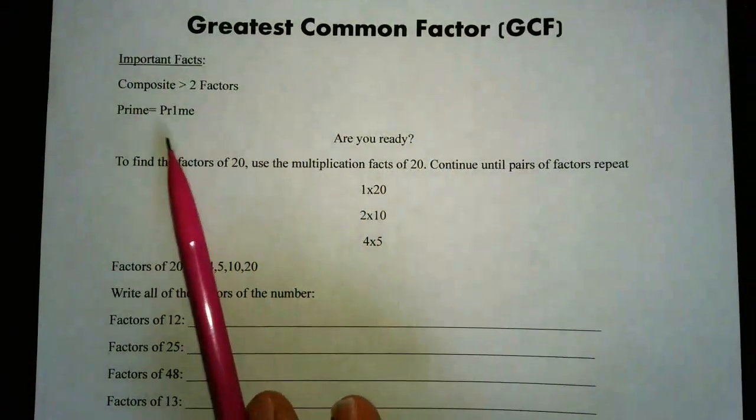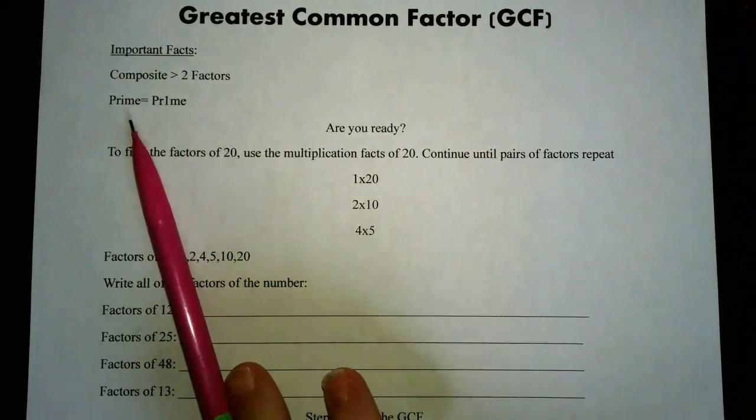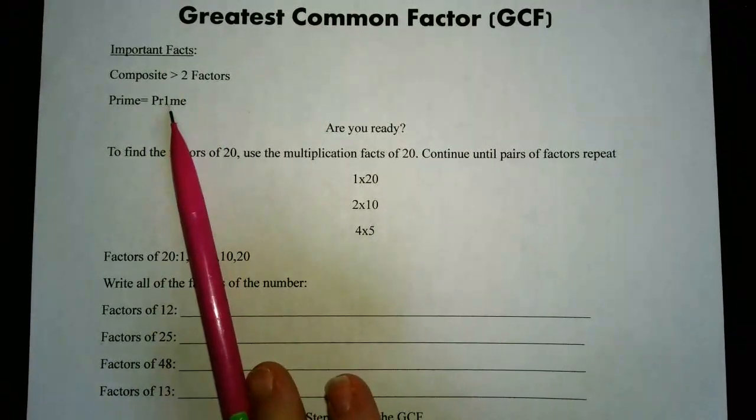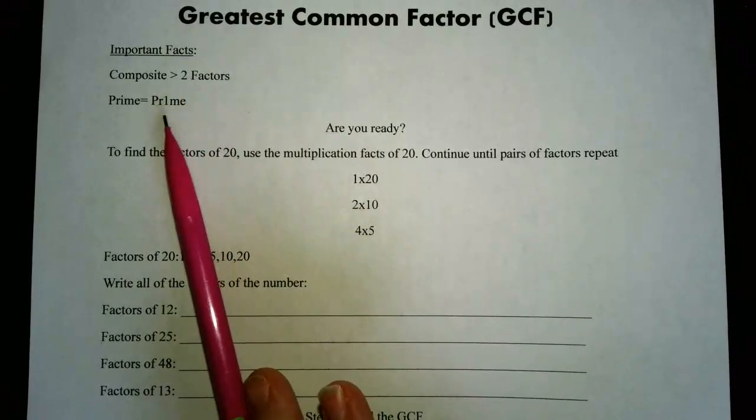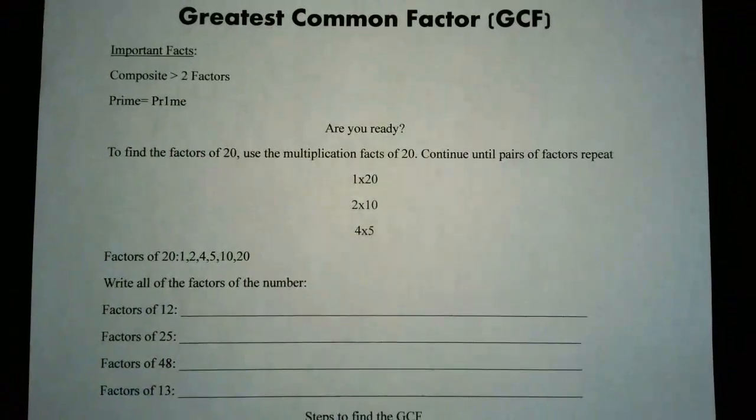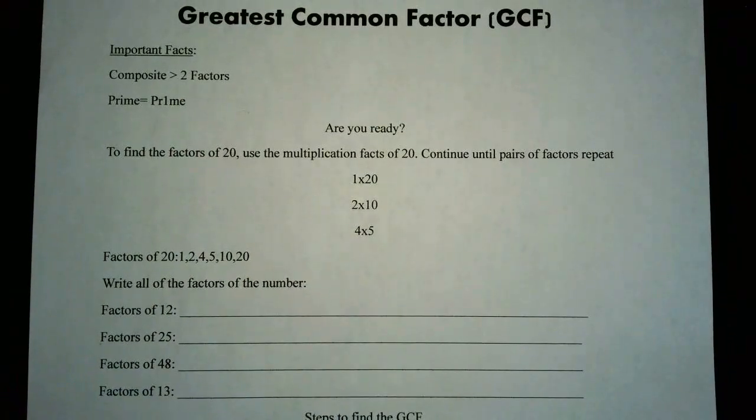So to remember that, it says prime is Prime. They change the I to a 1, and then it says me. So 1 and me is prime. Composite, two or more. So, to be able to do the greatest common factor, you have to first be able to find factors of numbers. So to say, are you ready?